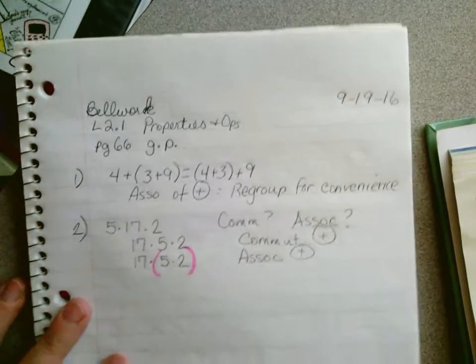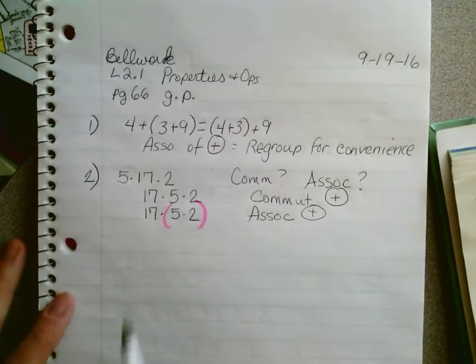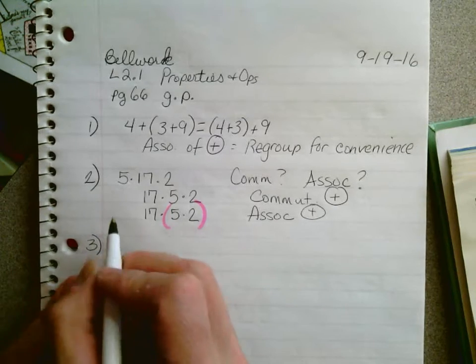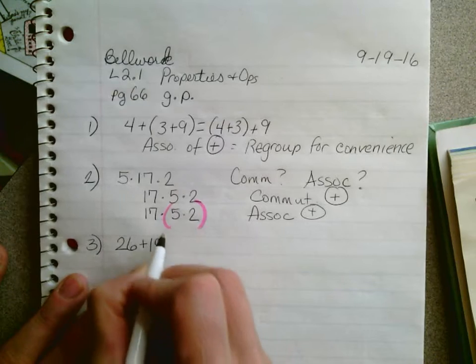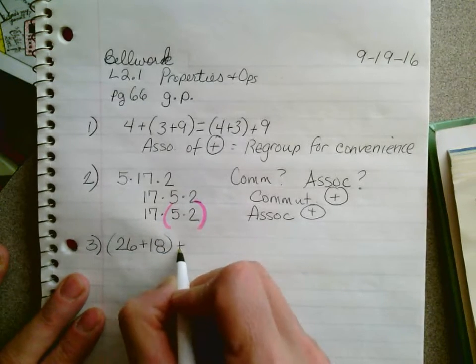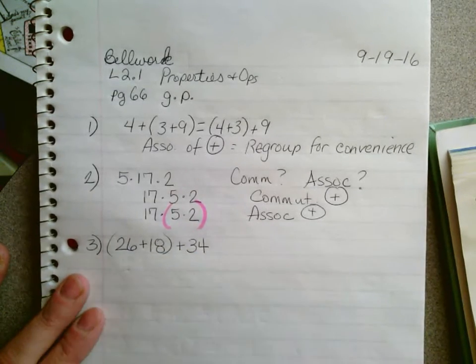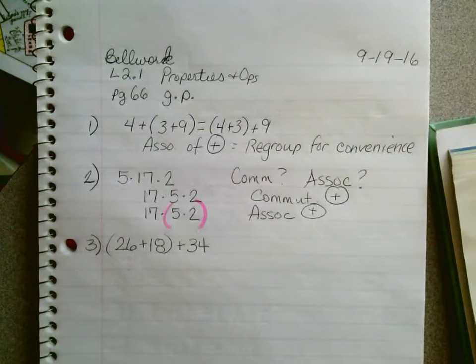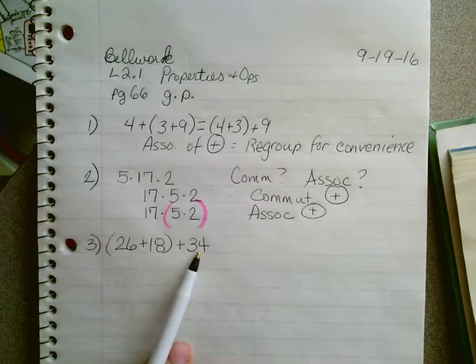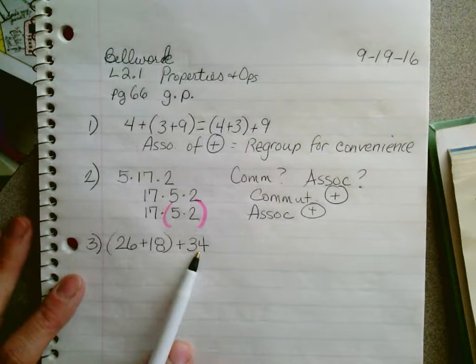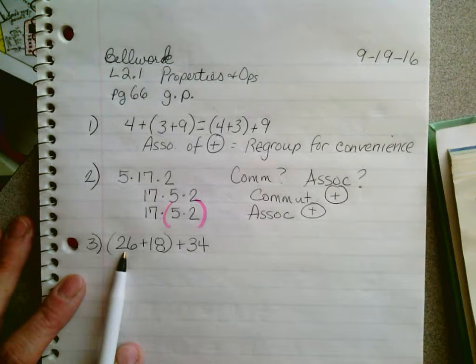Mental math. Evaluate and justify why you moved stuff. Don't tell me because I put it in my calculator. Okay, the object of these things is for you to be able to do math without a calculator. Currently, this is how things are set up. So first, I want to commute. I know you're thinking move the 34 here, but let's commute.